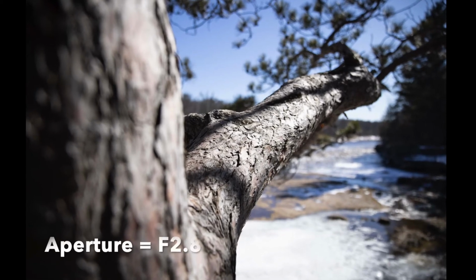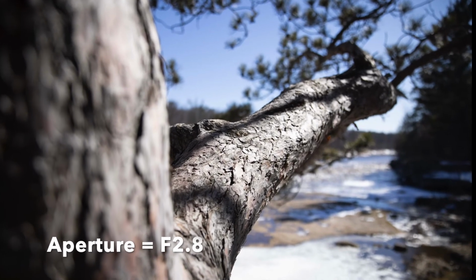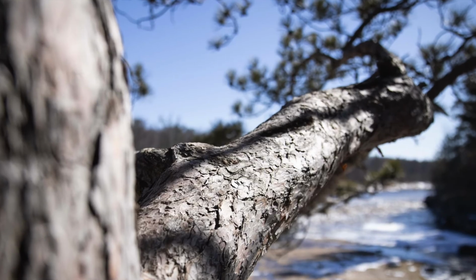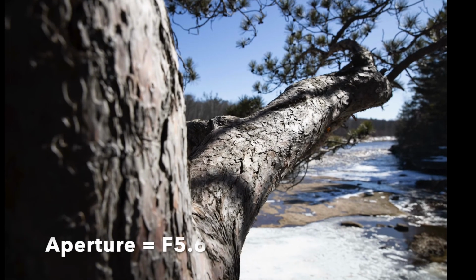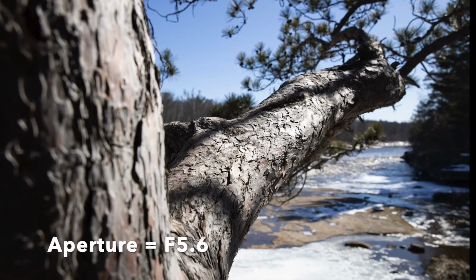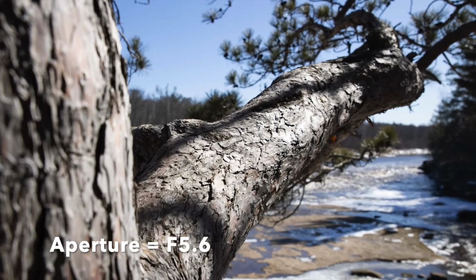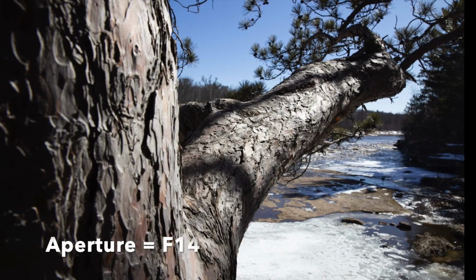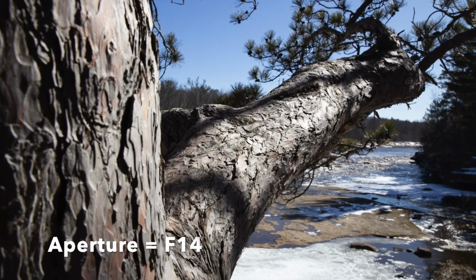One last time, we'll look at a closer view here. So here's f2.8. Notice the short depth of field. Here's f5.6, a little bit longer depth of field. And then here's our highest f number at f14, super long depth of field.